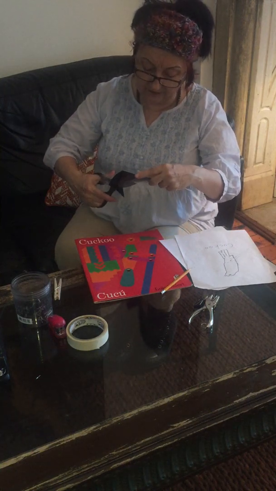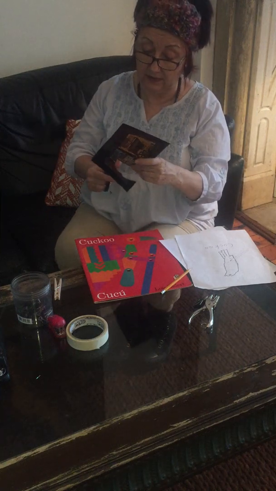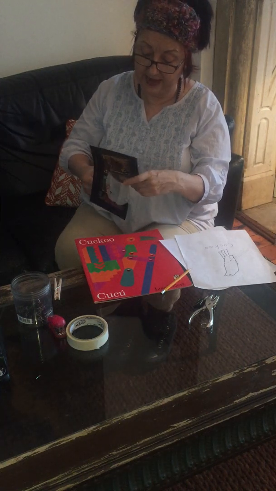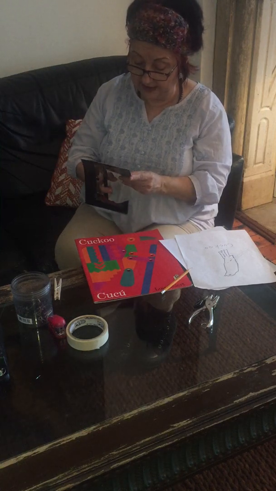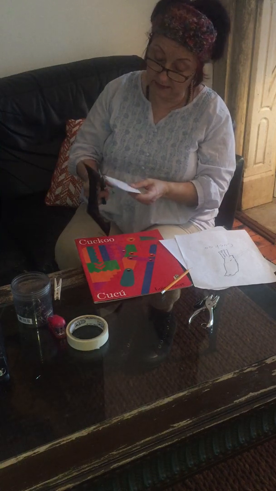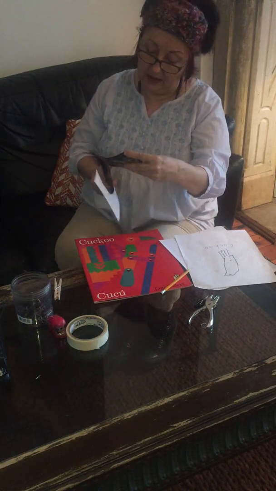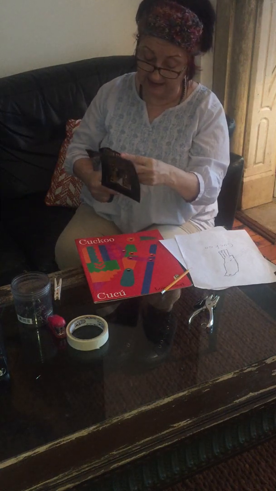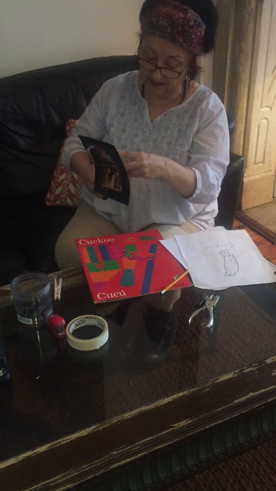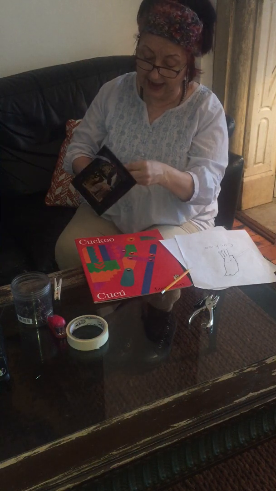But you have to be careful when you use scissors, right? Really careful. Okay, now I'm going to cut this bird out. Don't forget the feathers. I can't see exactly, but that's okay. Doesn't have to be exact. Nothing in art has to be exact, right? Because it's art.